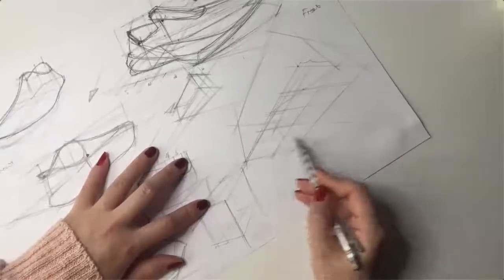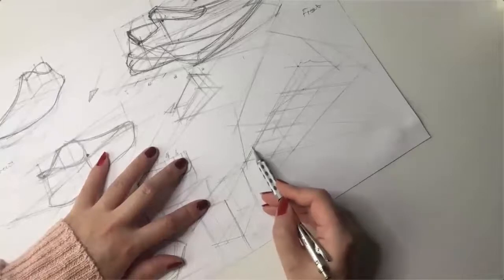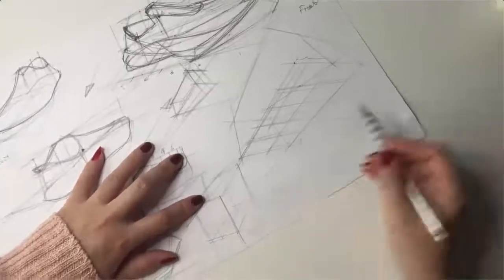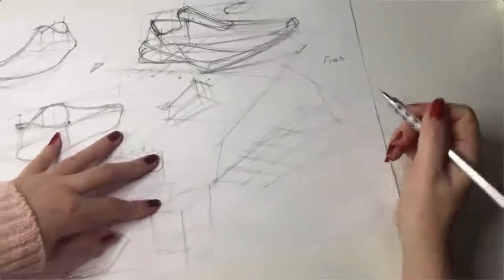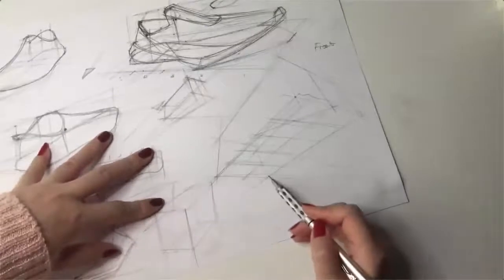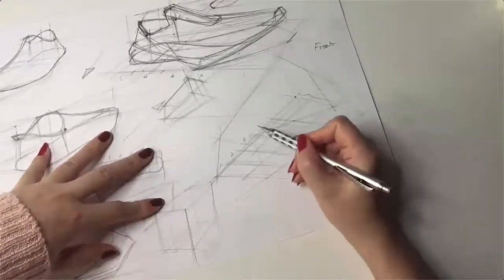Just estimate, because of foreshortening, it will become shorter and shorter. And I do believe sometimes I make mistakes too. So we have how many? 1, 2, 3.